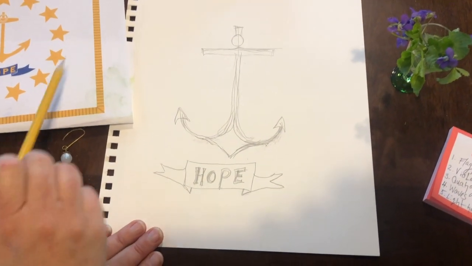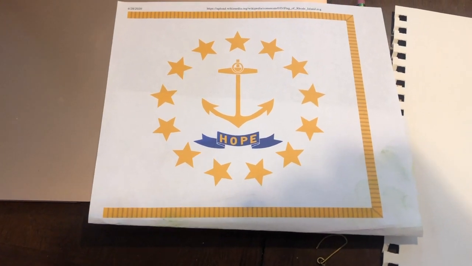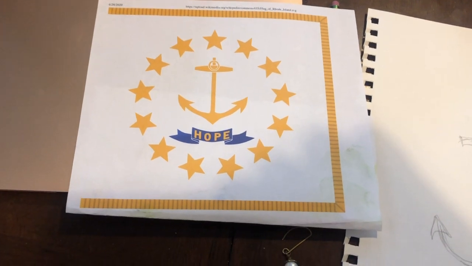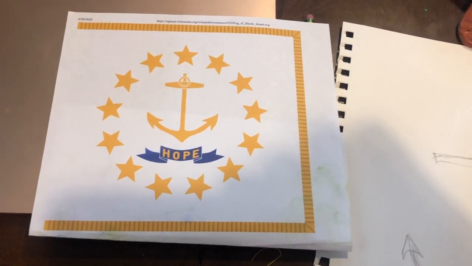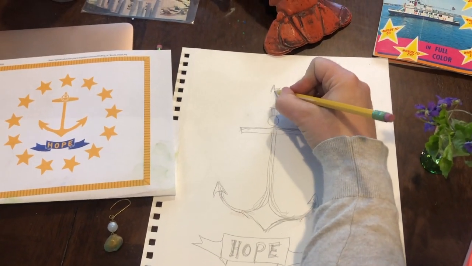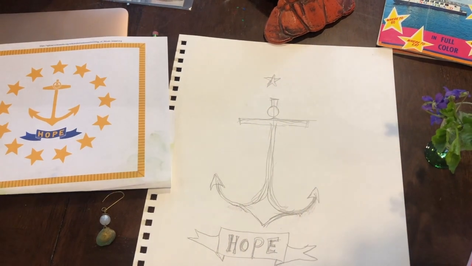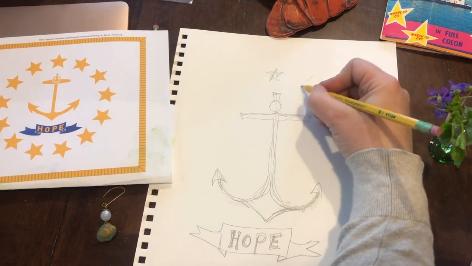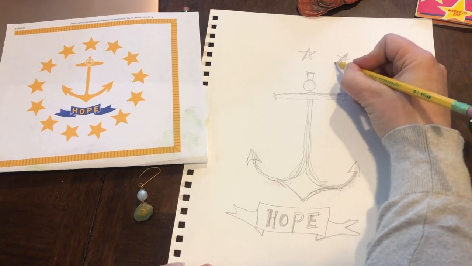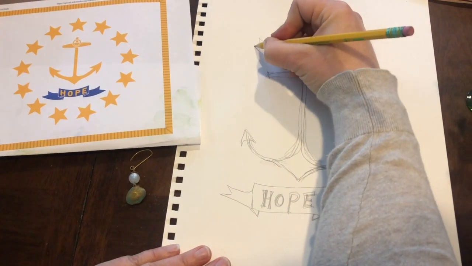Now, you may be wondering what these stars are all about. Well, really fantastic fact. Rhode Island was the 13th original colony, and I want to include that because I feel like that is a really important part of our state's history and really neat that we were the 13th. We were the last to sign. Anyway, let's keep going with the stars. And again, draw lightly till you've got it right. And you really want to make sure you have 13. That's a really important part of honoring our state's history.